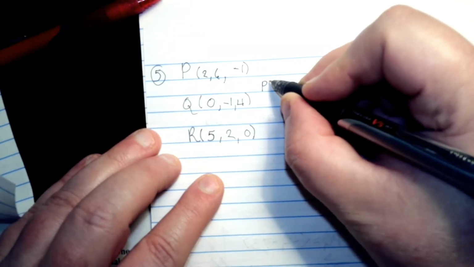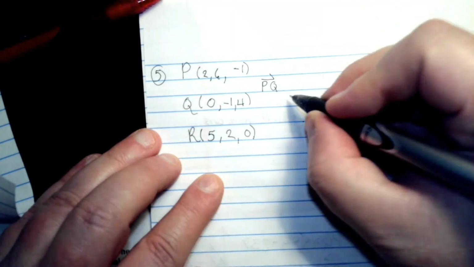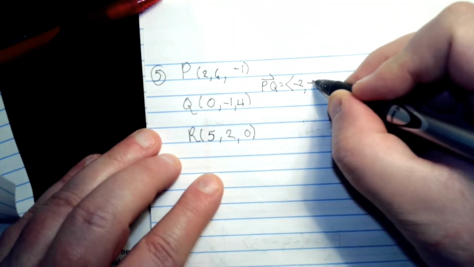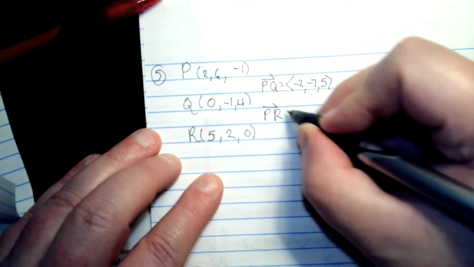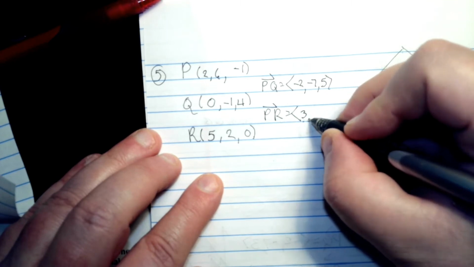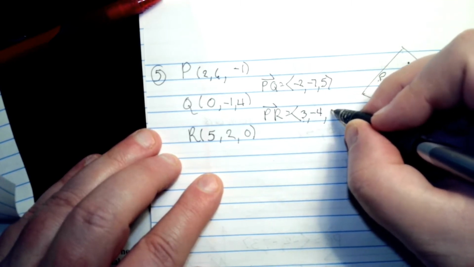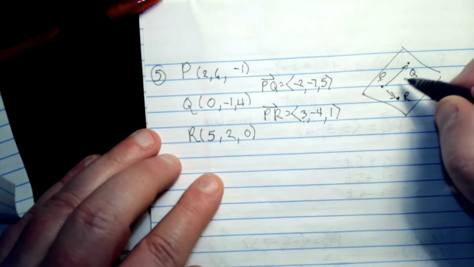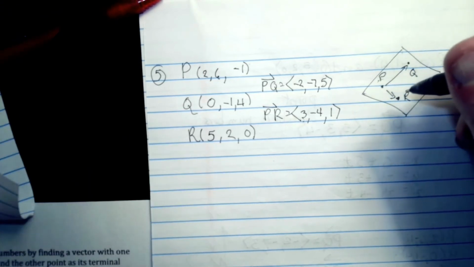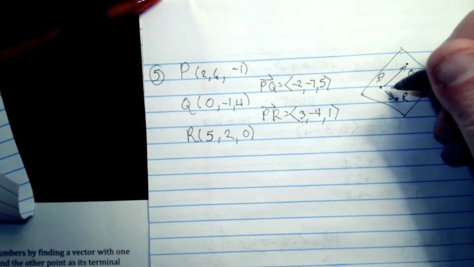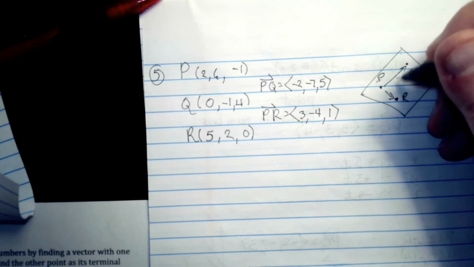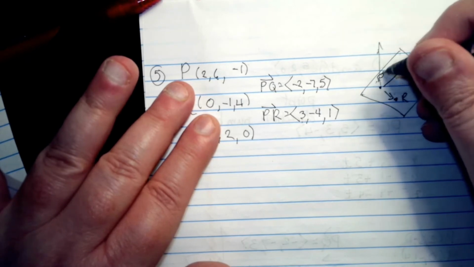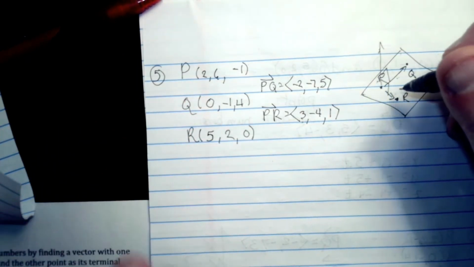Alright, so the vector PQ would be -2, -7, 5. And the vector PR would have components 3, -4, 1. Alright, so now that we have these 2 vectors, what we're going to do is find the normal vector to this plane. So the vectors PQ and PR both lie in this plane. We need a vector that is perpendicular or orthogonal to each of these 2 vectors, and we find that by using the cross product. Right, the cross product will be orthogonal to each of the original vectors.